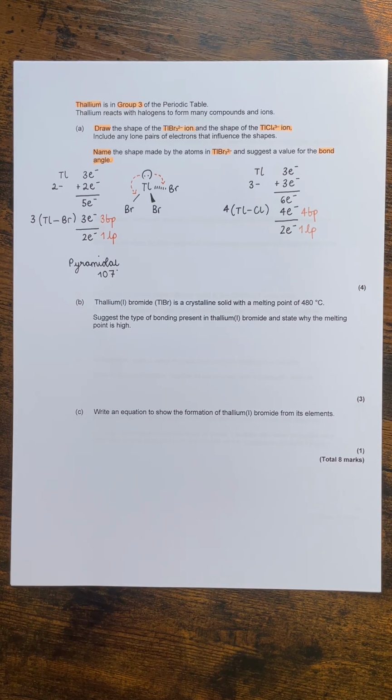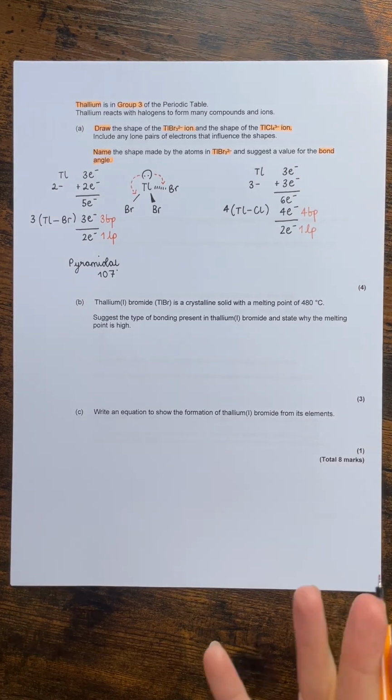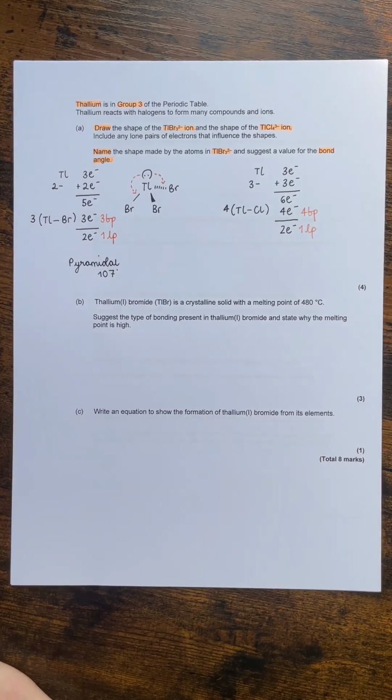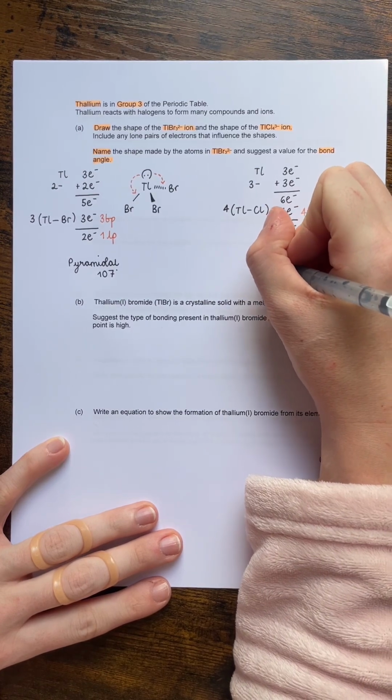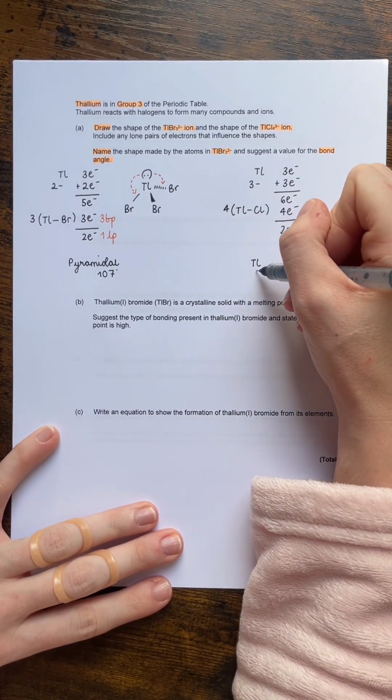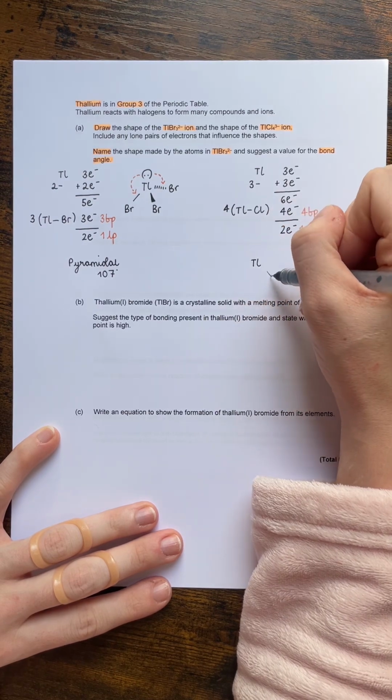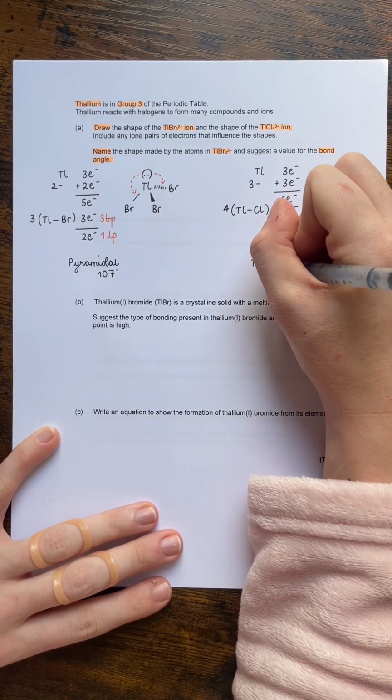So if we have 5 electron pairs, that would be called trigonal bipyramidal, and we're going to draw that kind of arrangement. But again, one of those positions is going to be our lone pair. This is why we don't have to name this one, because we only name the shapes based on the bonding pairs, and this isn't, as I've already said, a shape that we need to know the name for. So I've got my thallium in the middle, and then trigonal bipyramidal, we've got 2 axial bonds, and then we've got 3 equatorial bonds.